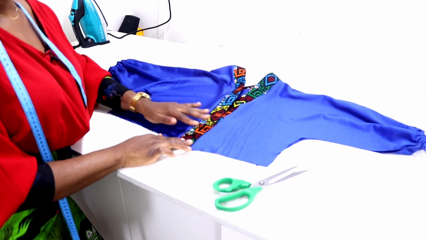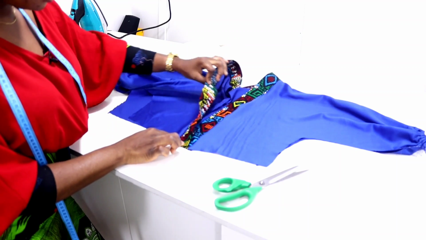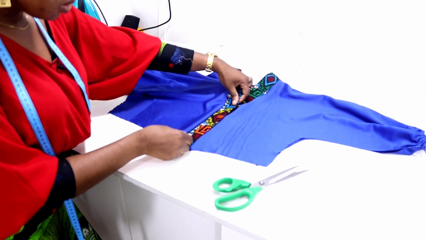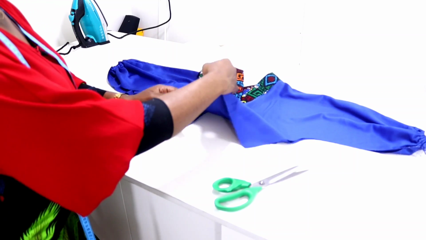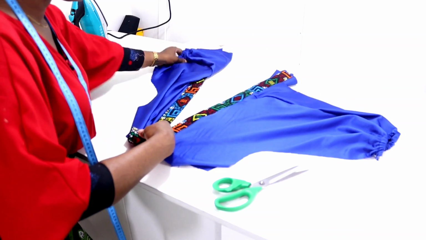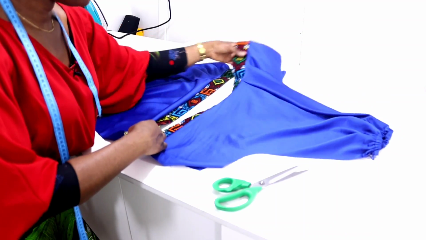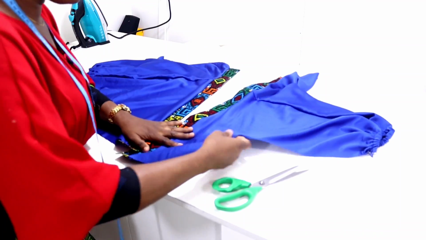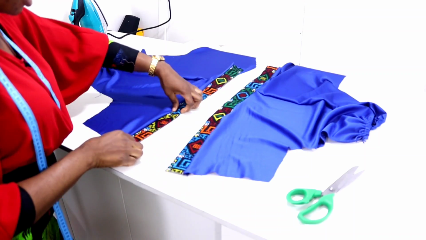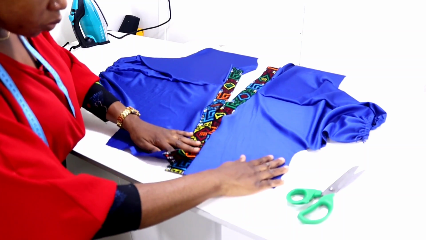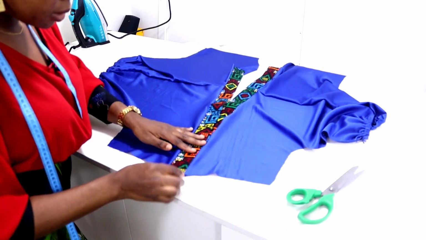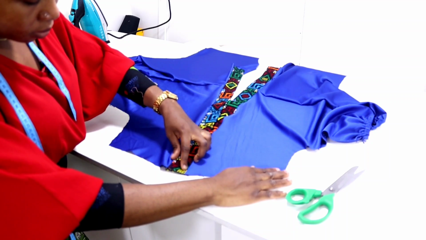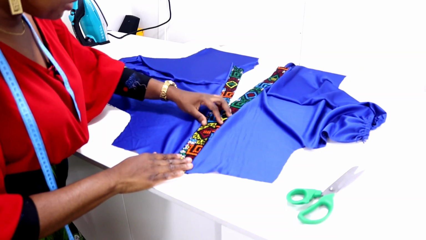Can you see the way I've done it? Overlap it together like this. Just place one collar on top of the other collar. You can flip the back out of the way so that it can be easy for you. This is the front part. Overlap it together on the waistline like this.